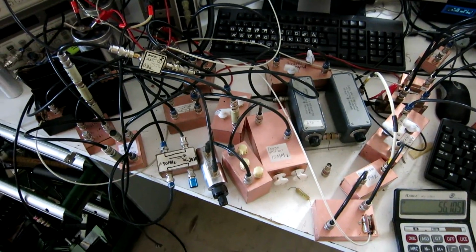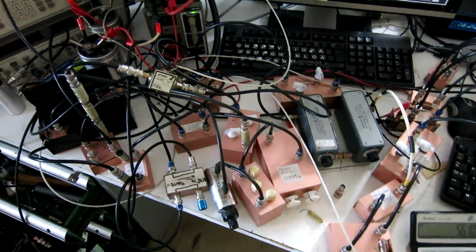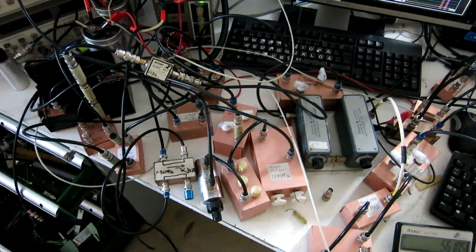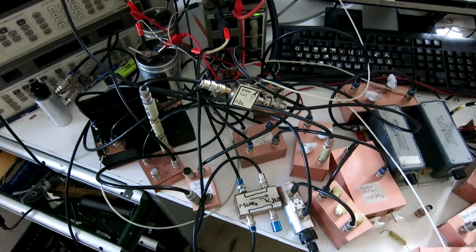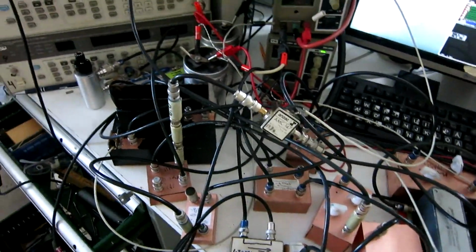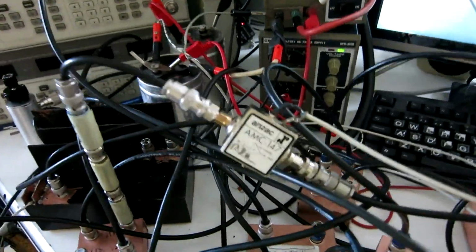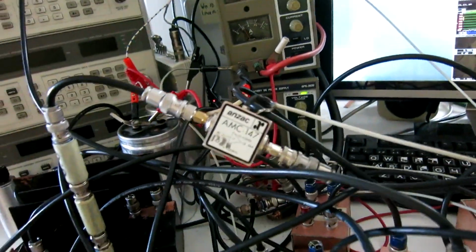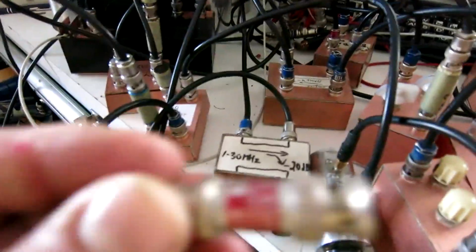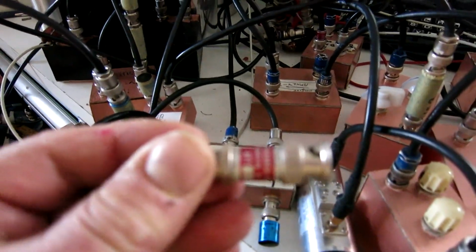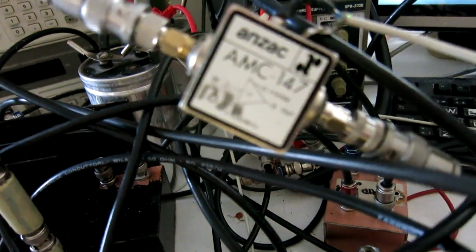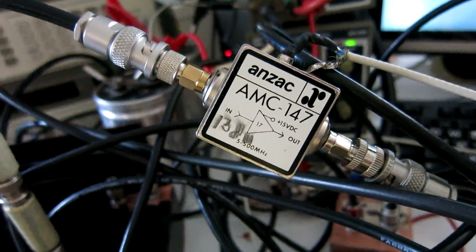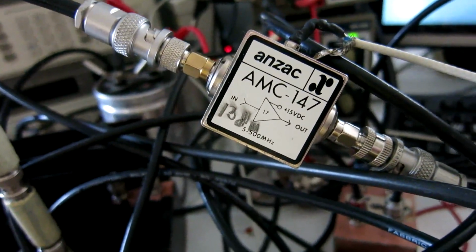This is my 10 megahertz interferometer. Look at the previous video, nerds29, for details about this. I have replaced the device under test, which was previously an attenuator, and now instead it's this amplifier, Anzac AMC-147.